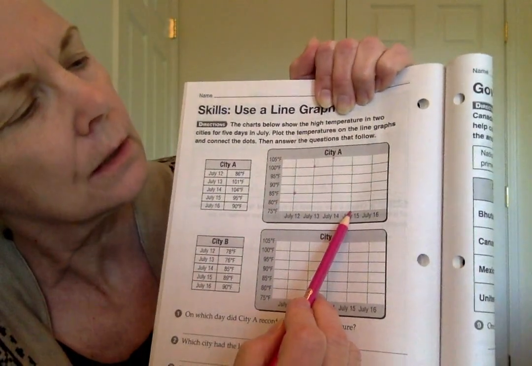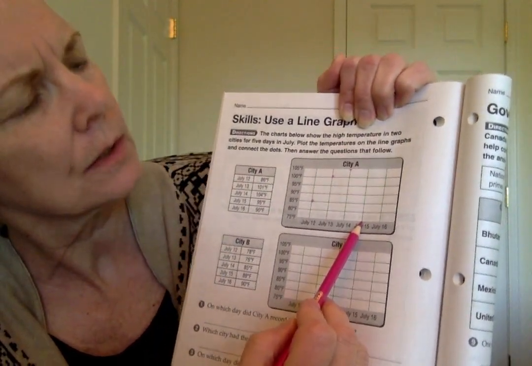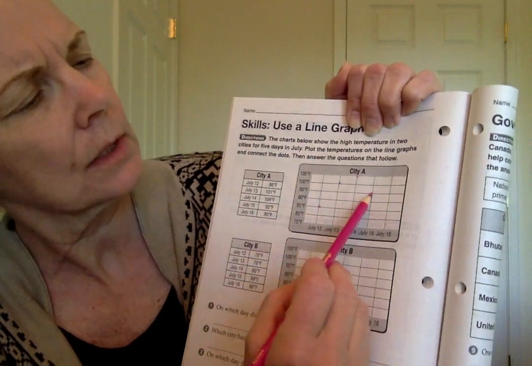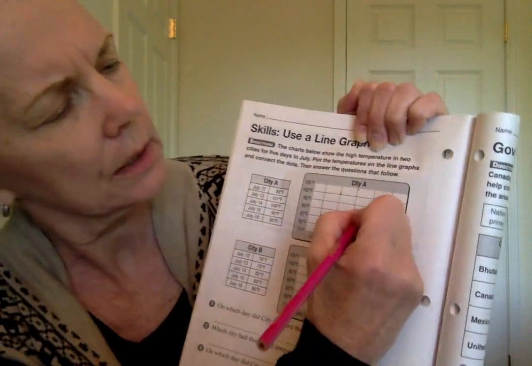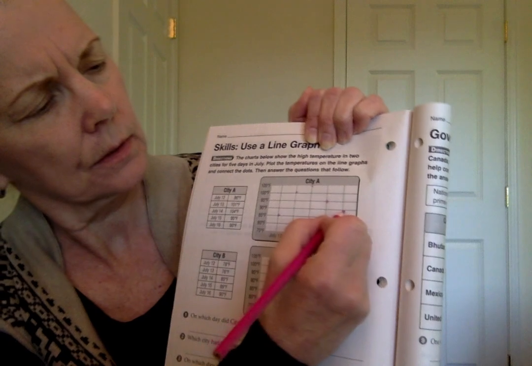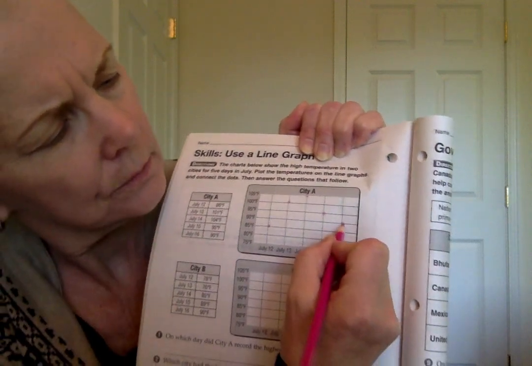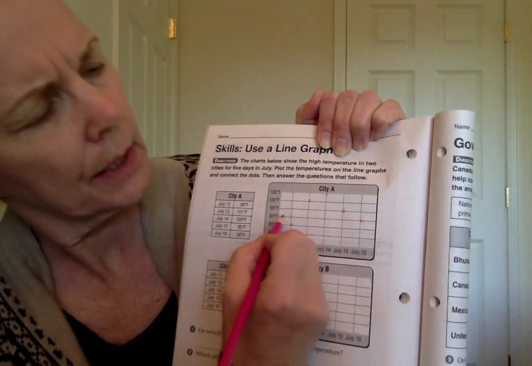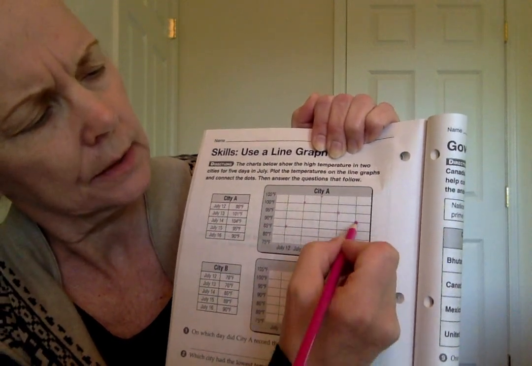Now, it cooled down a little bit to 95 degrees on the 15th. So here's the 15th, and I want to go to 95 degrees. So 95 degrees on the 15th, right here. And then on July 16th, it was 90 degrees. So they dropped a little bit more. July 16th, 90 degrees, right here. Do you see how it follows? 90 degrees, July 16th.